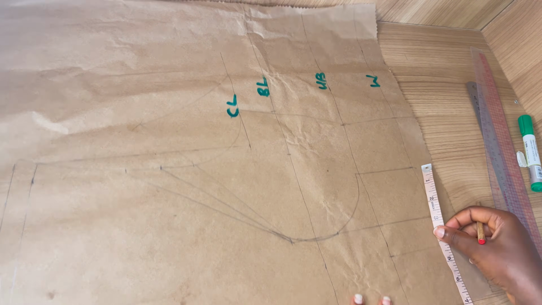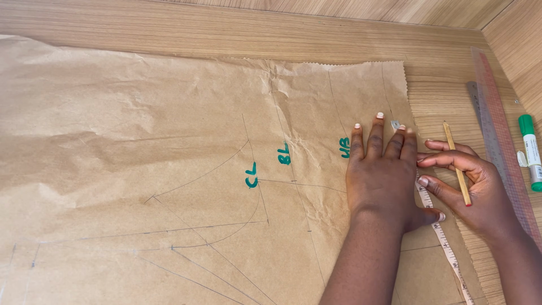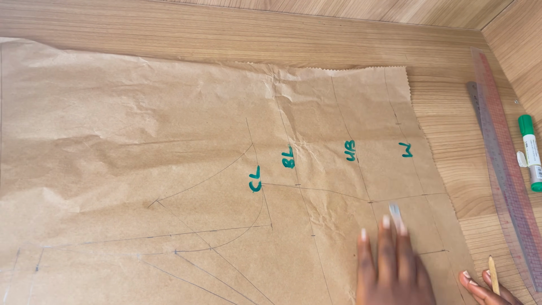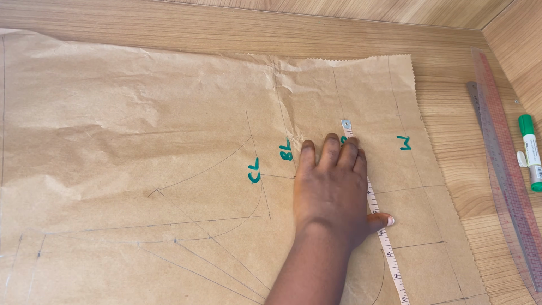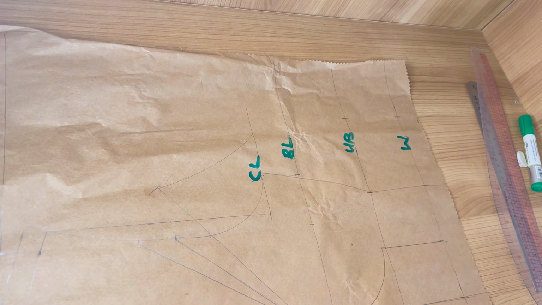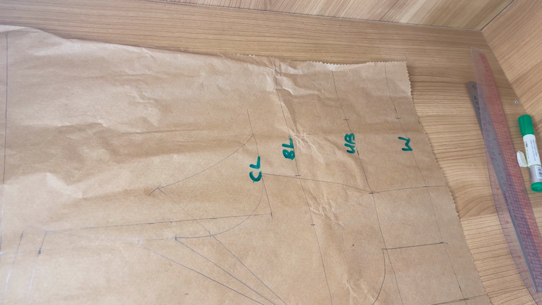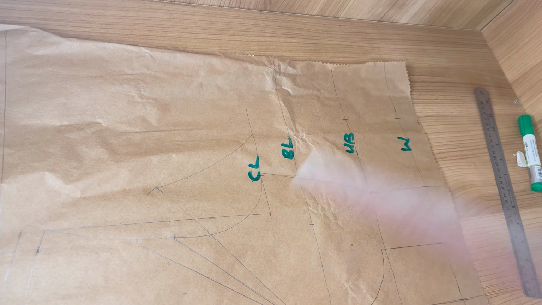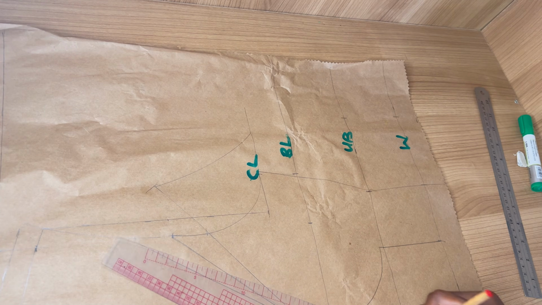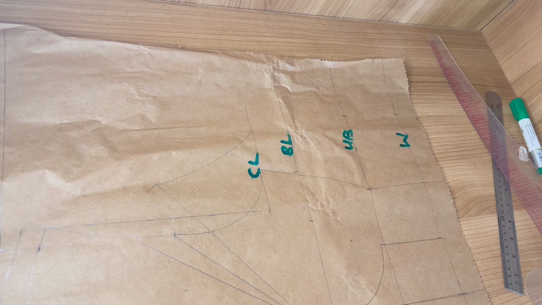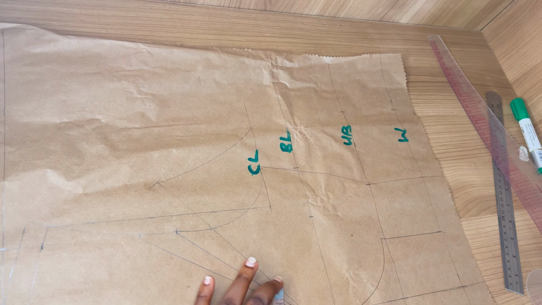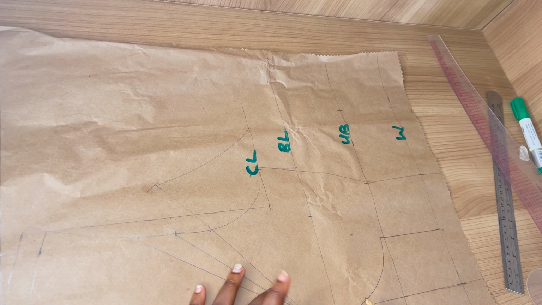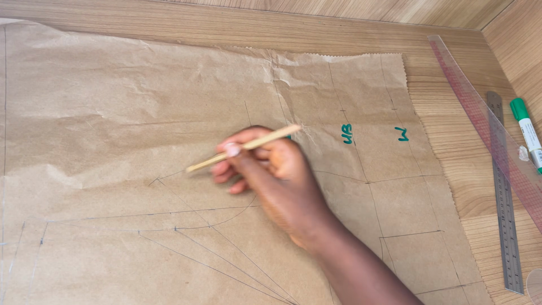So now I'm going to take back all the darts I have added to this pattern. If you do not do this, you would have a shortage. So please make sure you take back all the allowances, and this is why I always advise you have enough space on your pattern before you start drafting a bustier. So I'll take everything and I would extend it like that.